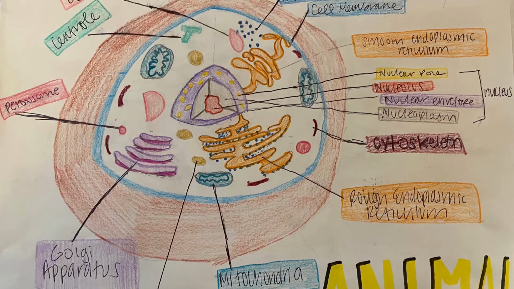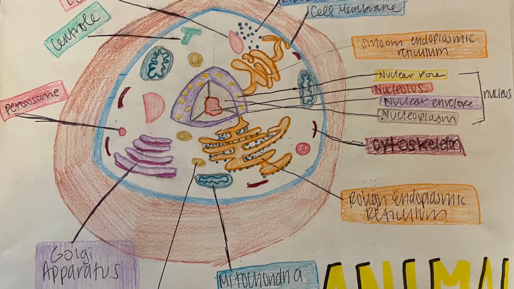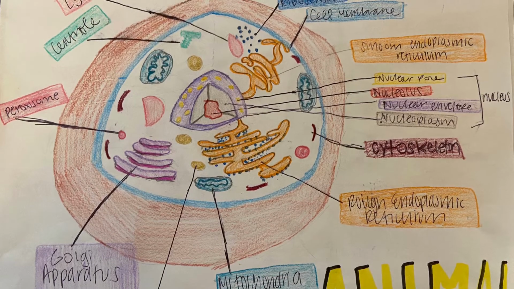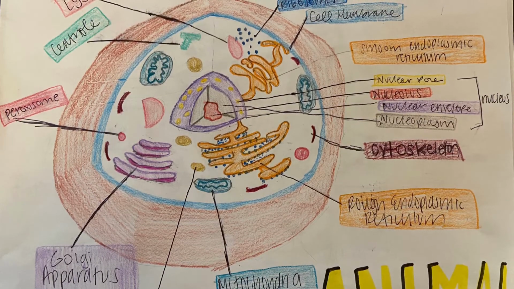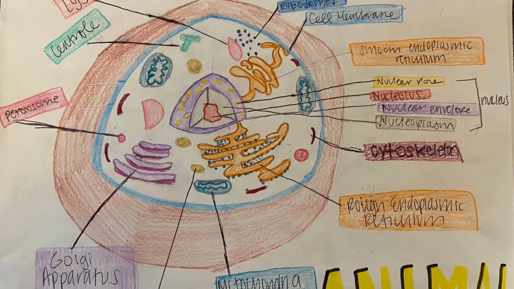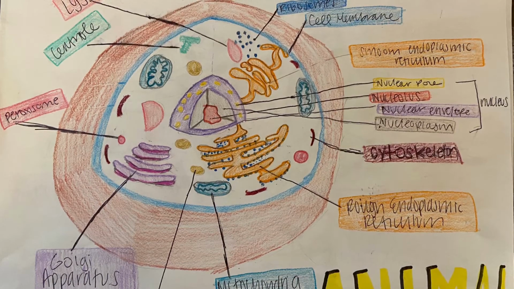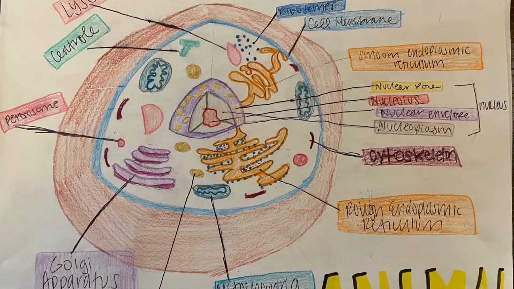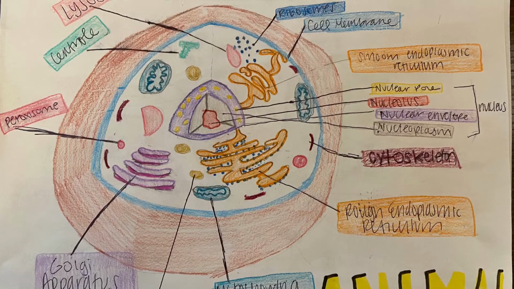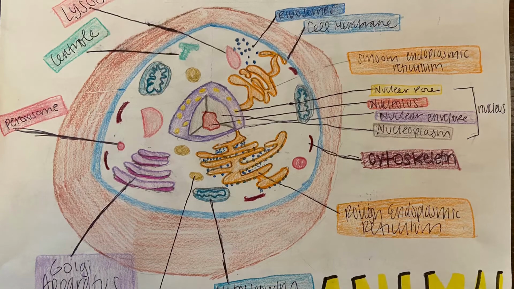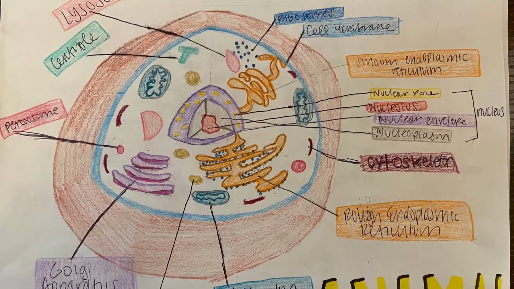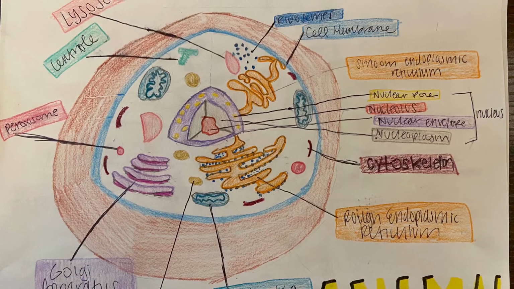Next, we have our lysosome, which contains digestive enzymes, and their most important function is to break down excess or worn out cell parts. So they're like trash cans, for example, because they break down waste and take it out and keep the cell healthy in a way. And they may also be used to destroy invading viruses and or bacteria.